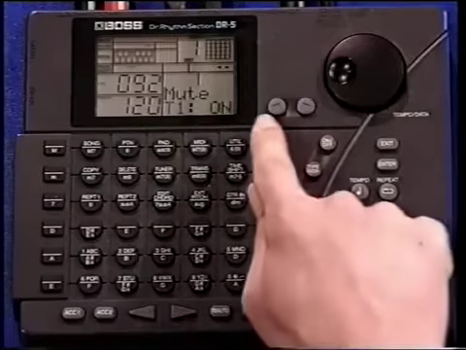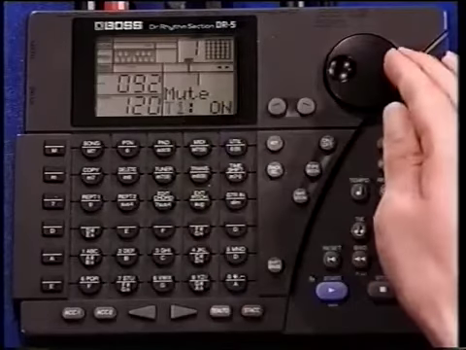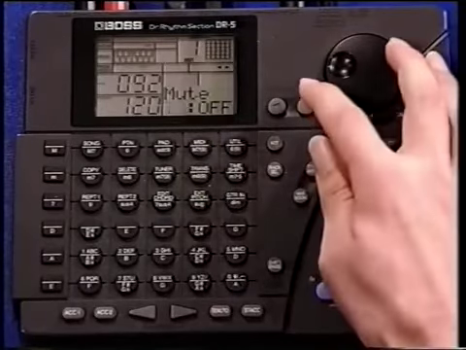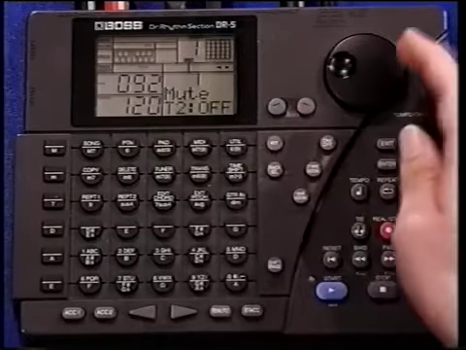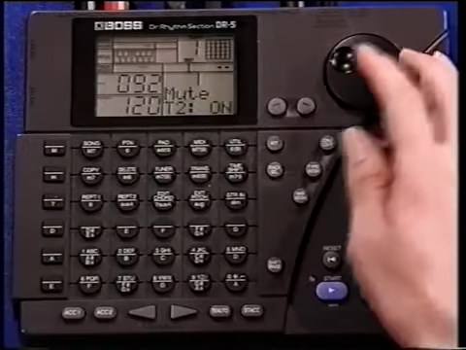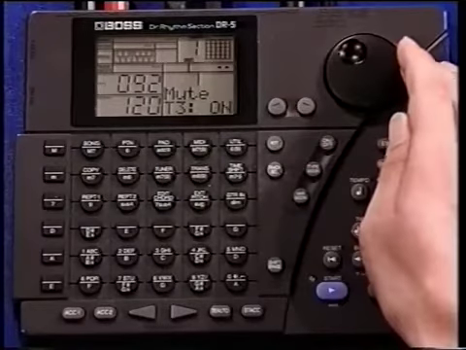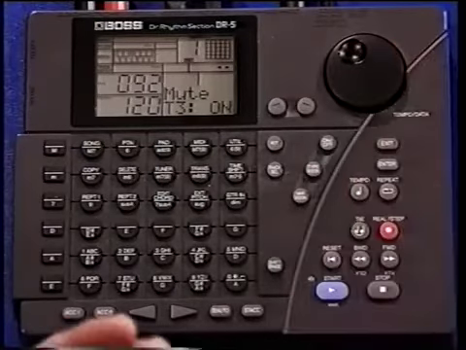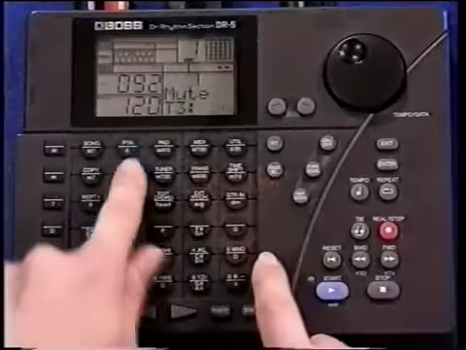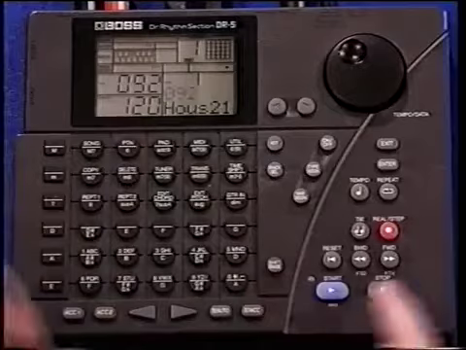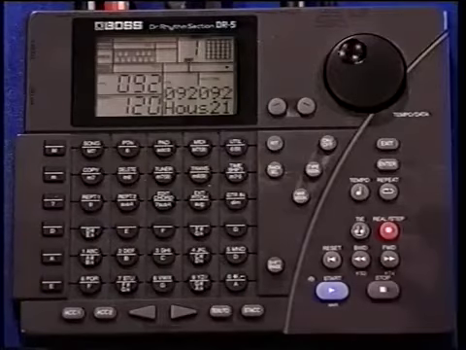Go back using the cursor controls, change T1 to T2. And again, using the cursor to the right, turn the mute on for that particular track. And once more for track 3. So what we've done is we've muted tracks 1, 2 and 3, leaving just the drums. So let's go back to pattern mode and have a listen to our pattern. Just the drums.